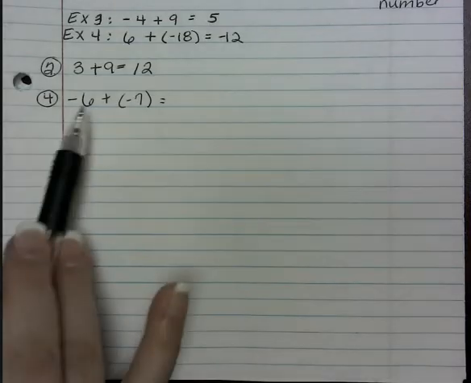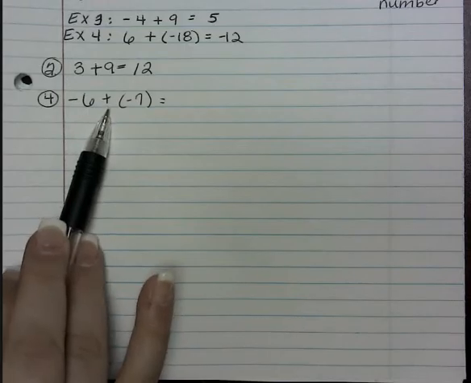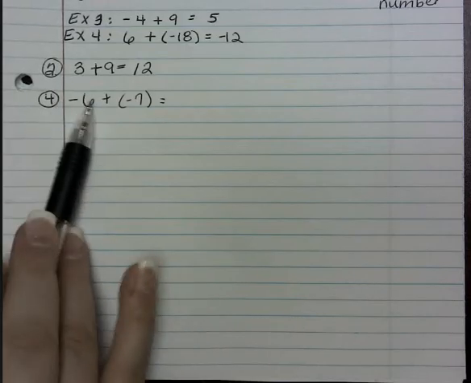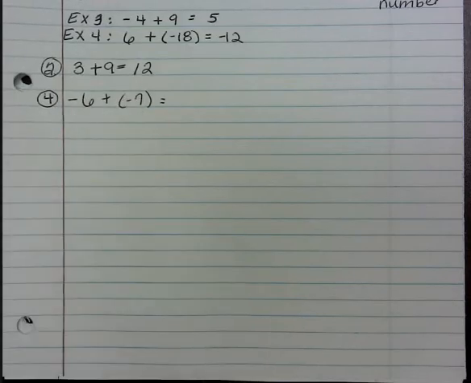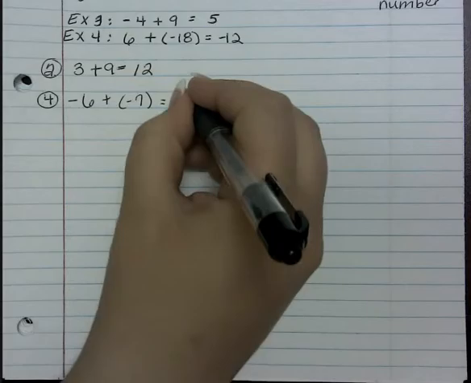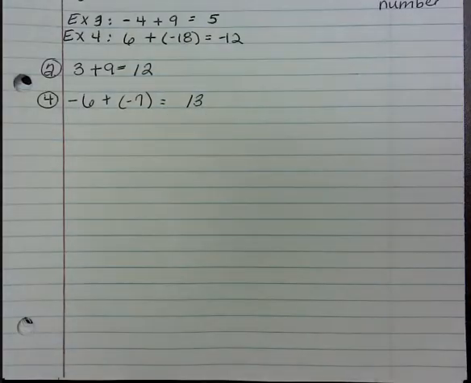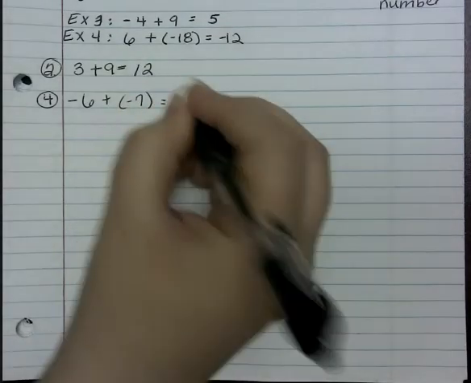So we're adding, and our signs are the same because I've got a negative number plus a negative number. So that tells us that we add those numbers together. So 6 plus 7 gives us 13. But since our numbers were negative, that means that my answer will also be negative.